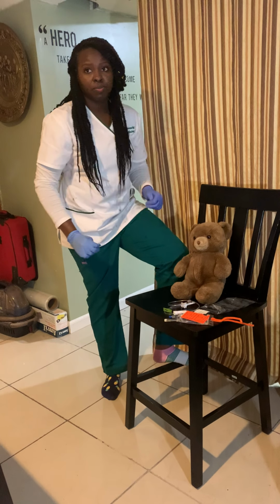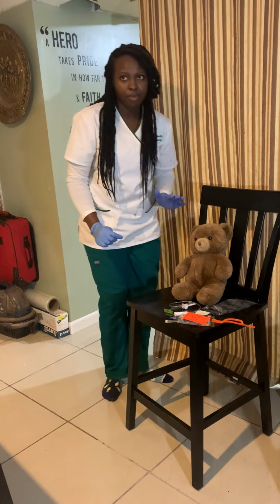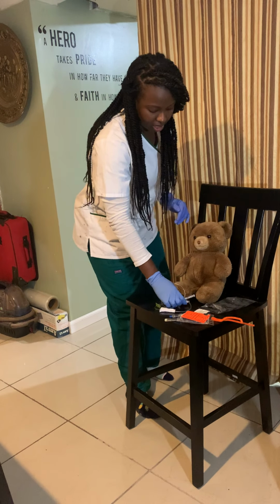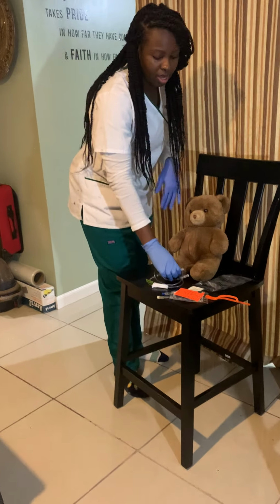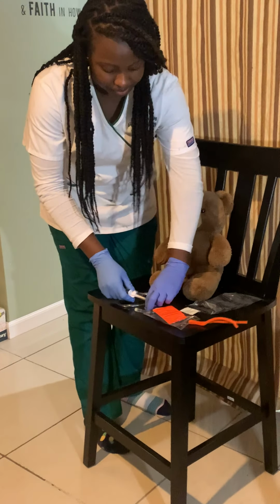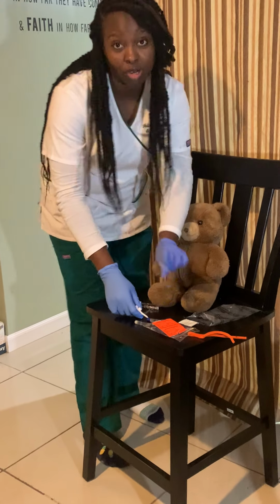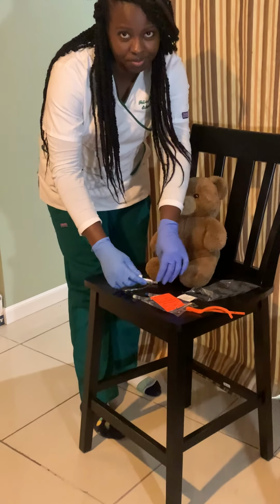I'm then going to remove the blue protective covering from the pouch, and I already cleaned it. And I'm going to attach the IV piggyback line to this. Now it's connected. I don't know if you guys can see that, but it is.